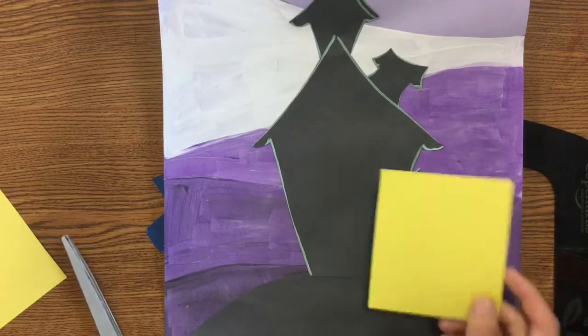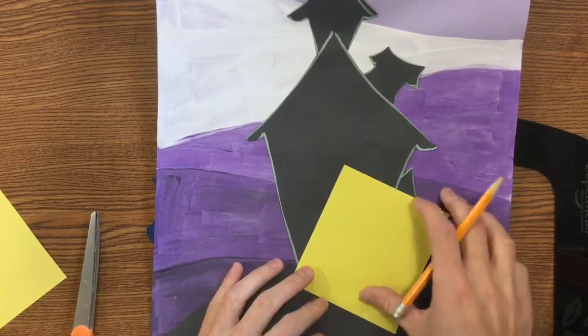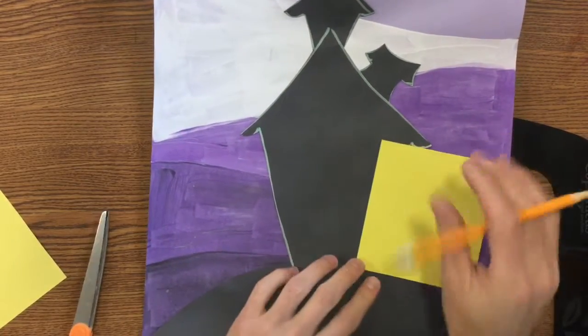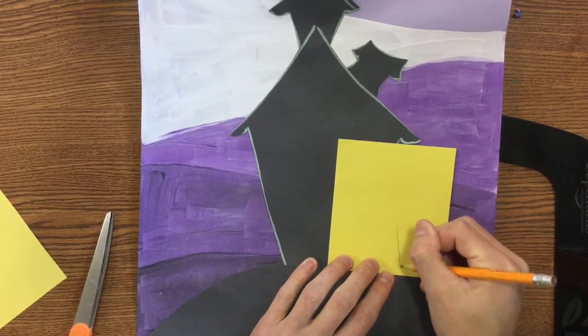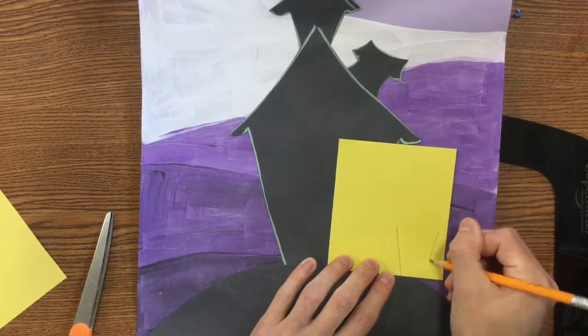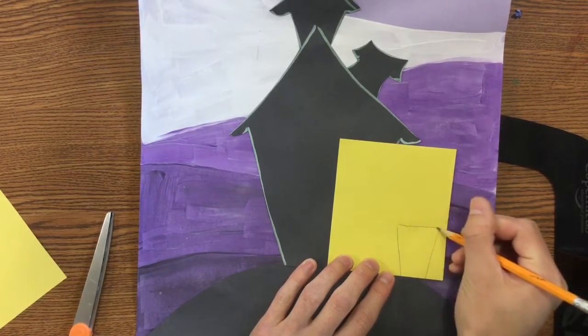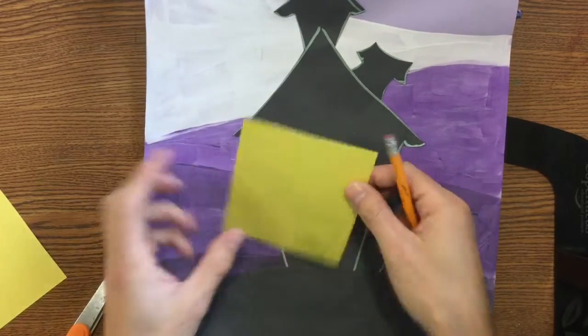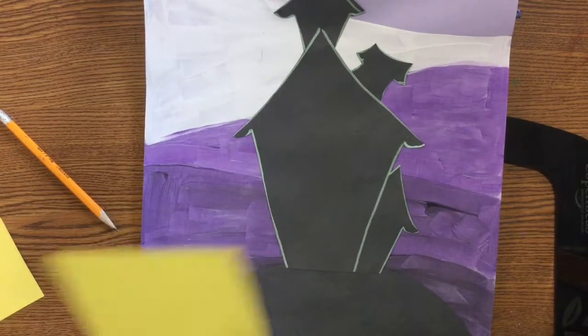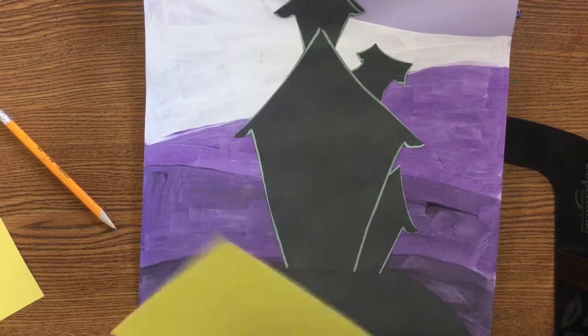So I'm going to start with my door. And we are going to be making kind of a similar shape to our house. We're going to use those diagonals, just like we did before. Diagonal and horizontal. Something like that. Remember to look at how big your house is. If you've got a pretty big house, you probably need kind of a big door.